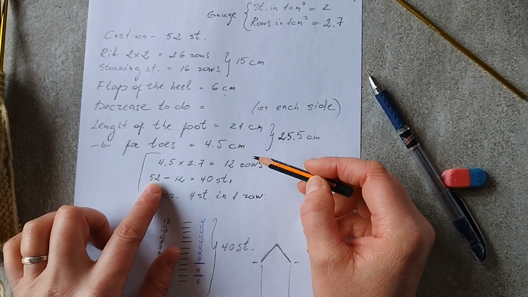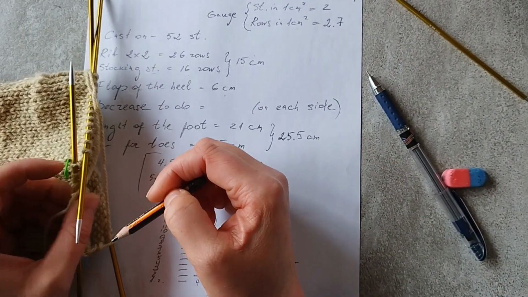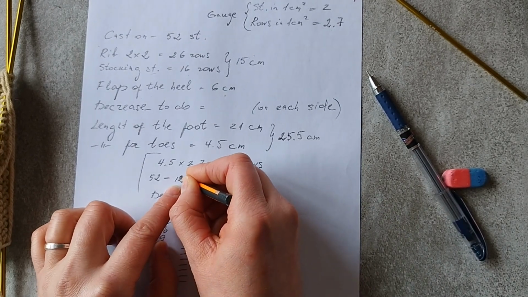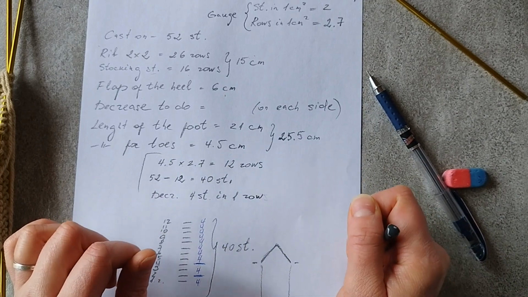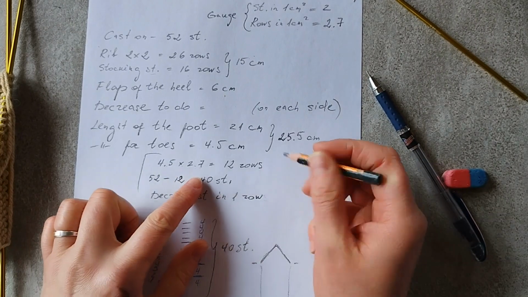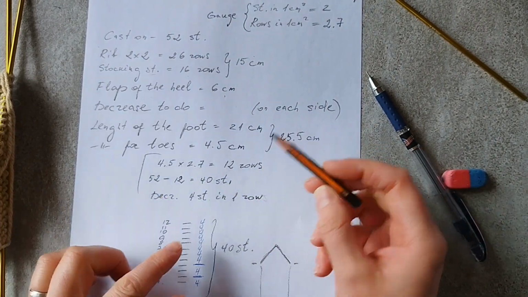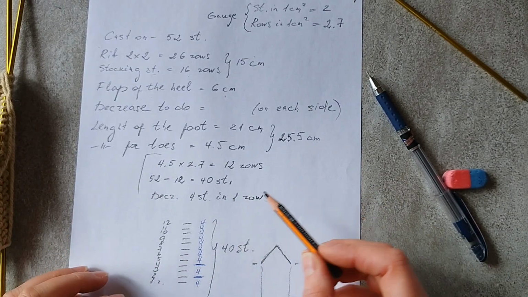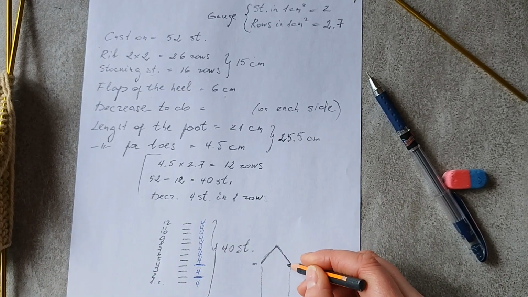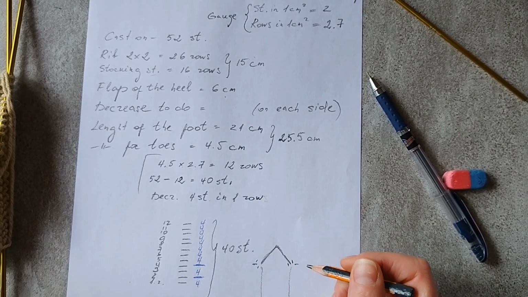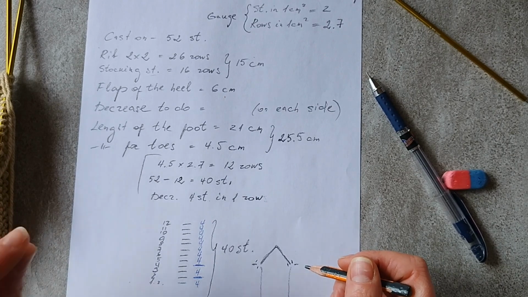So I have 52 stitches at the moment on all needles, and I want to go down to 12 stitches. I will leave 12 stitches and tie them all together at the end of the knitting. I subtract 12 from 52 and that leaves me 40 stitches, and those 40 stitches I need to decrease in 12 rows. This decrease here, we'll do one decrease on this side and one decrease on that side, and the same here. So in one row I'll be decreasing 4 stitches.